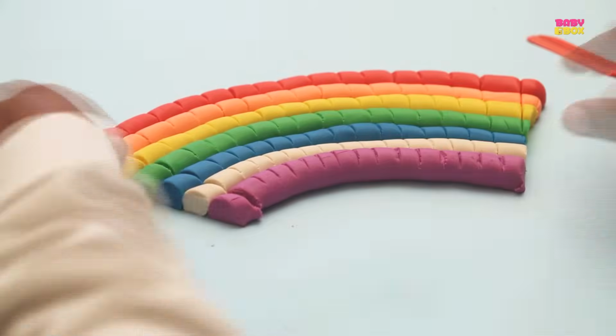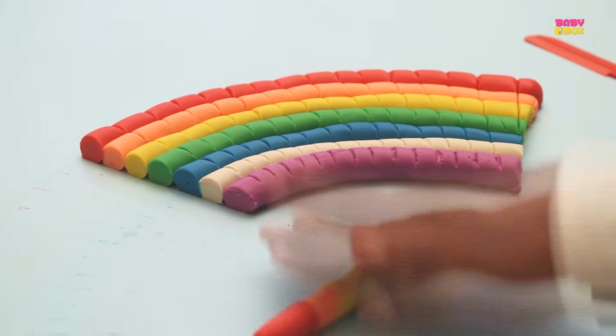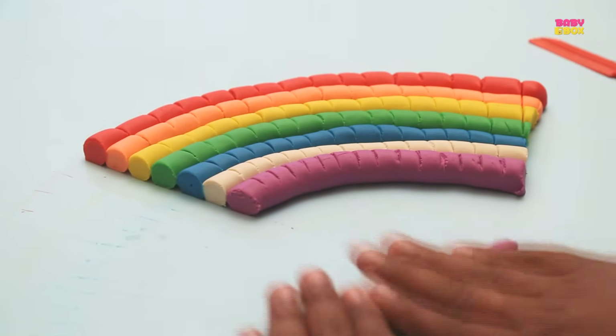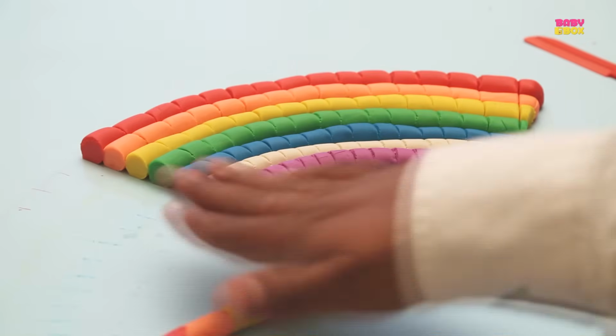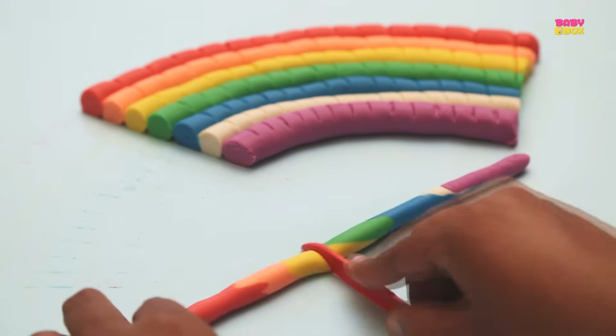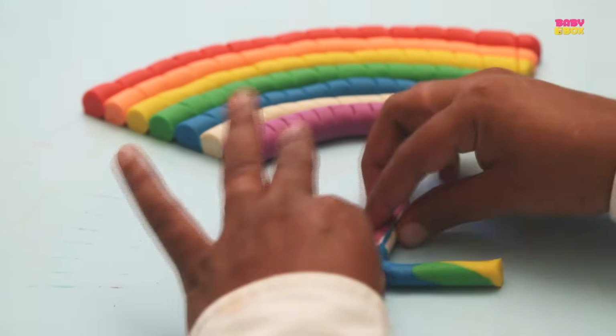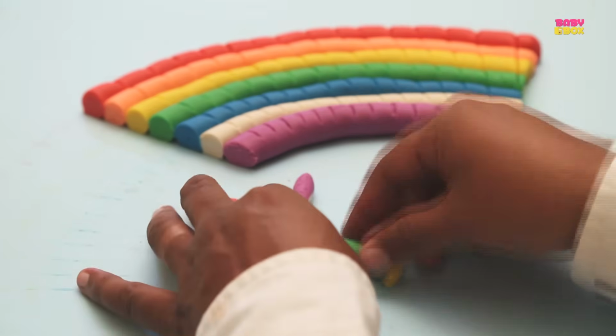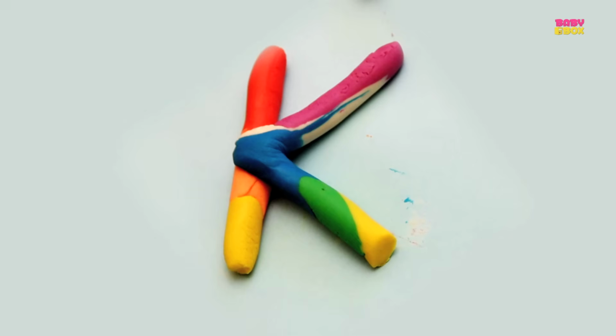Here comes the letter K. K is for kangaroo, kangaroo. K is for king, king. K is for kitchen, kitchen. K.